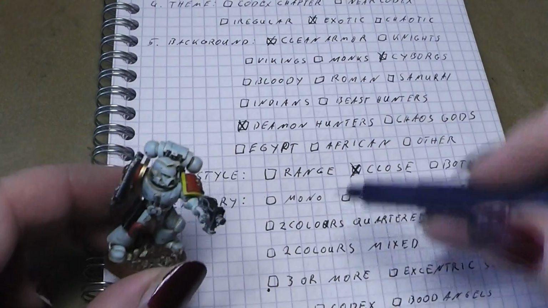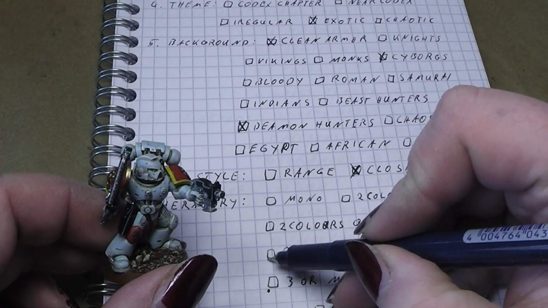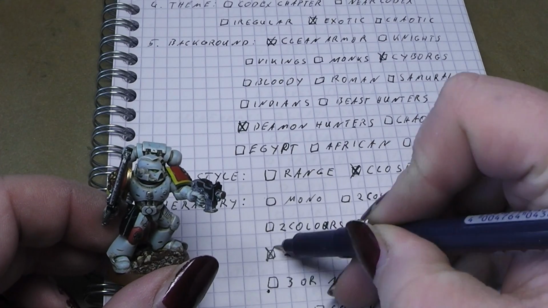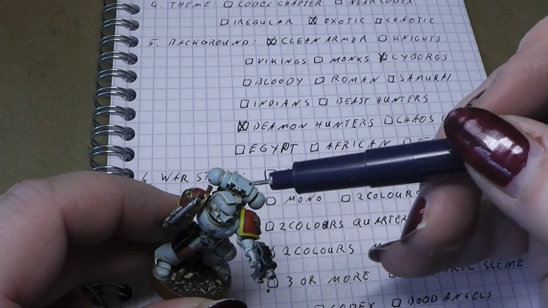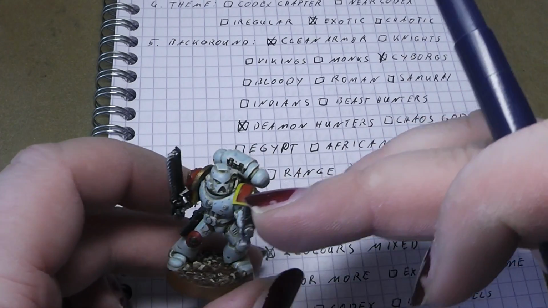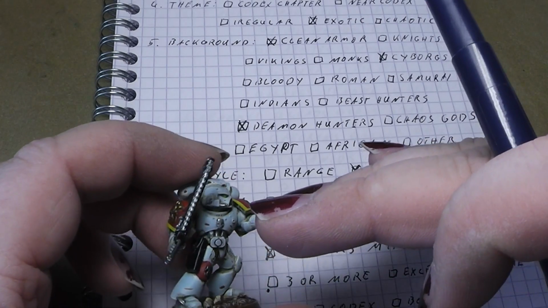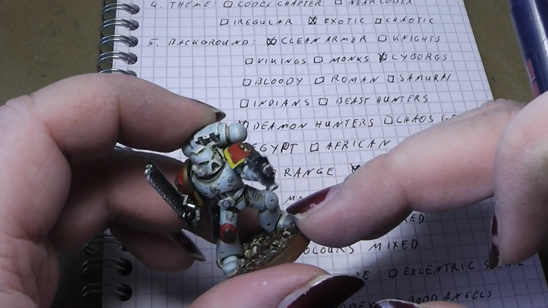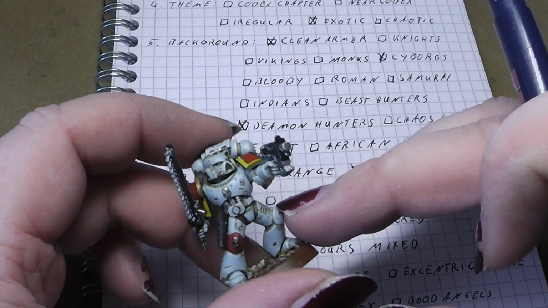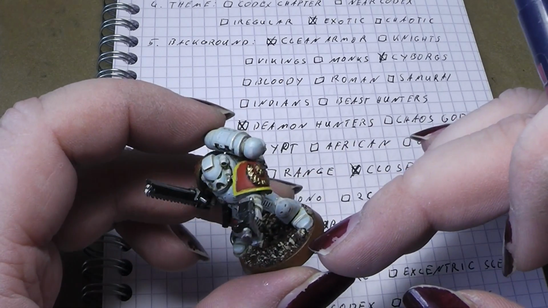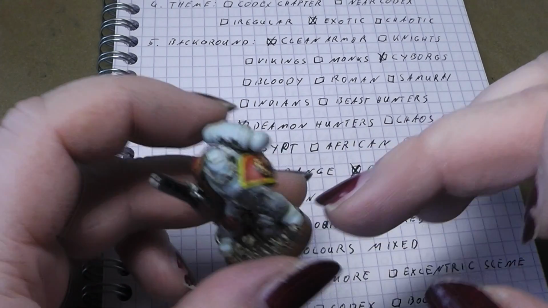So heraldry, I say two colors mixed. The yellow here on the trim, I would say, is the company marking, showing what company they are in. So the main chapter colors are just this pale blue with blood red. Company markings are yellow.